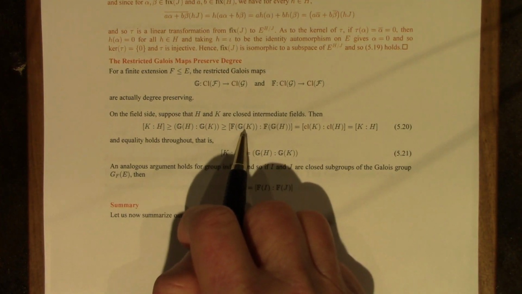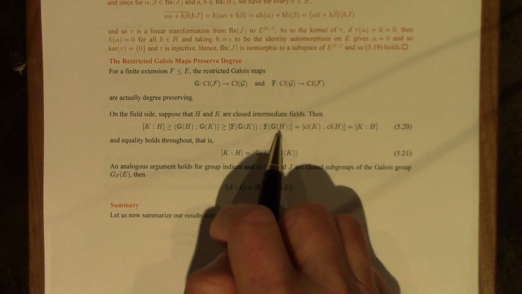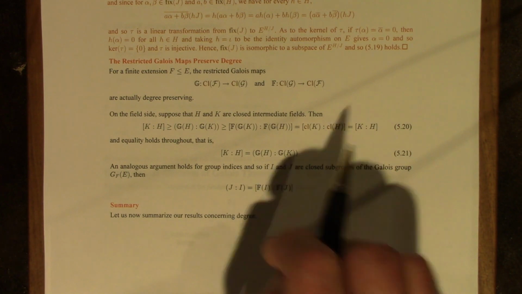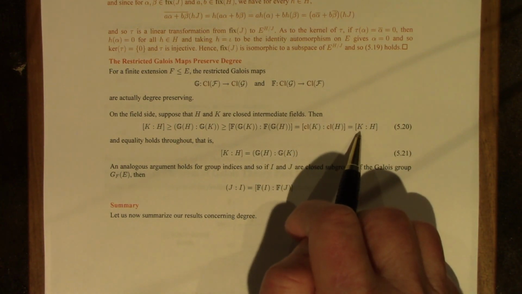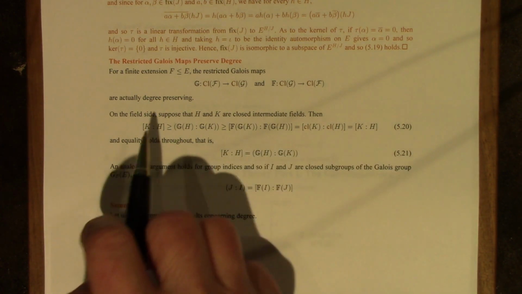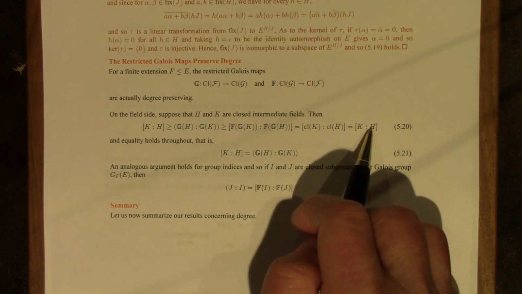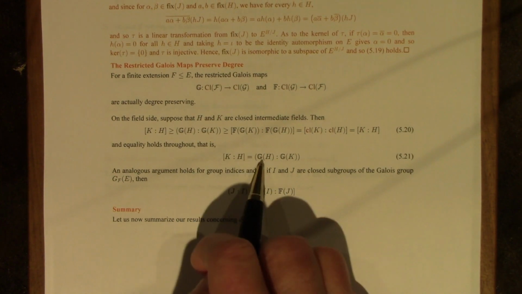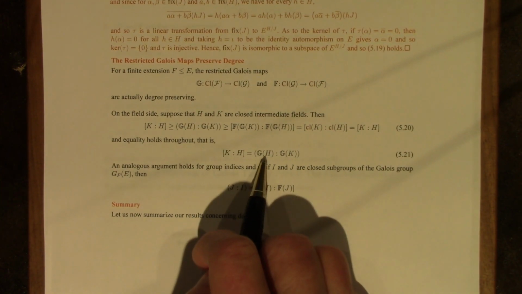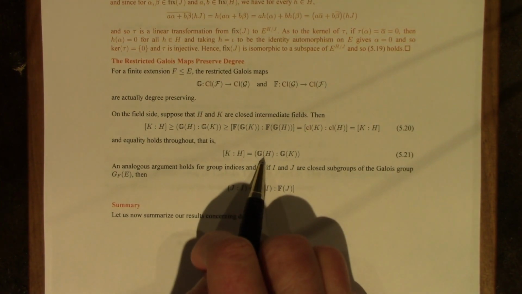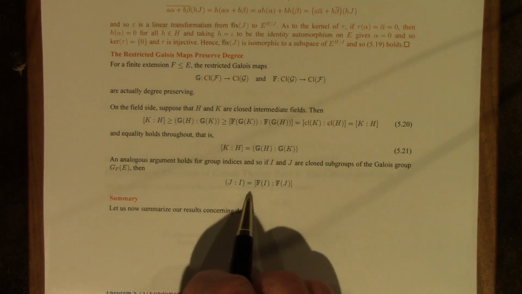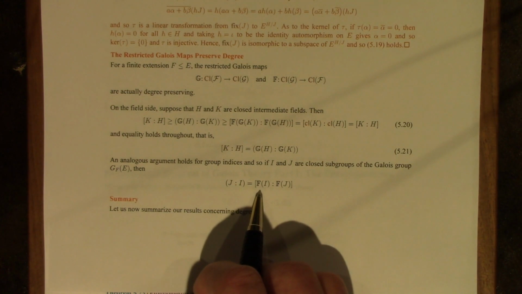But now we have the closure of K and the closure of H. But H and K are closed, so that is equal to the degree KH. We have the same thing on both ends, so we have equality throughout, and so G actually preserves degree on closed elements. And an analogous argument will work for the fixed field map.